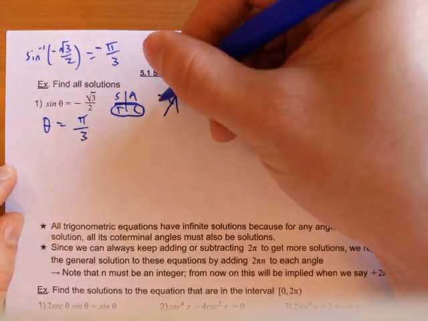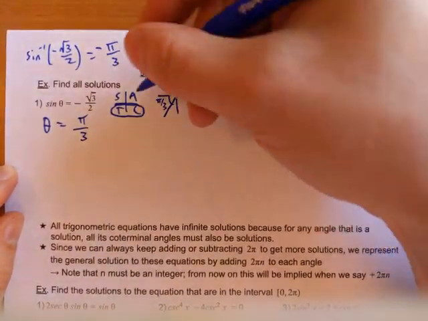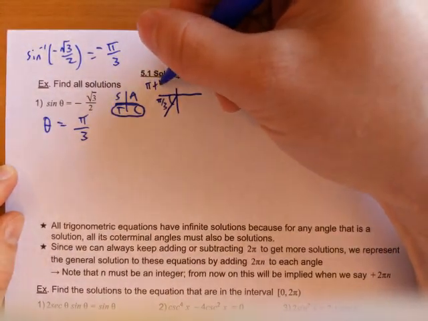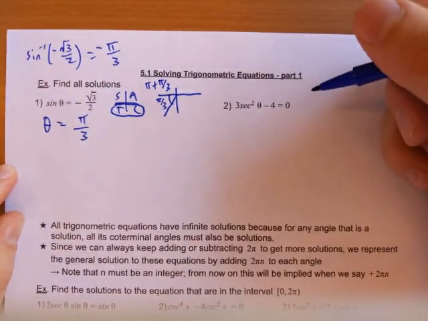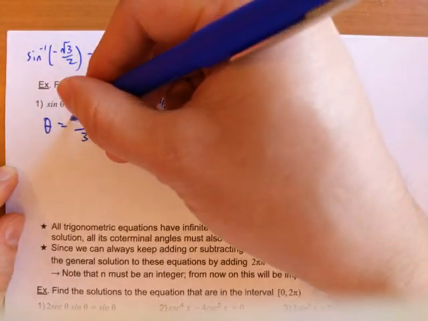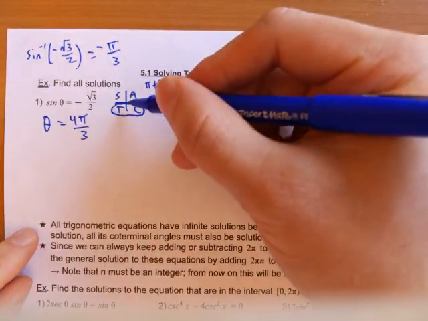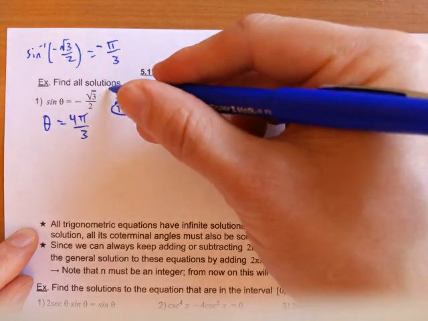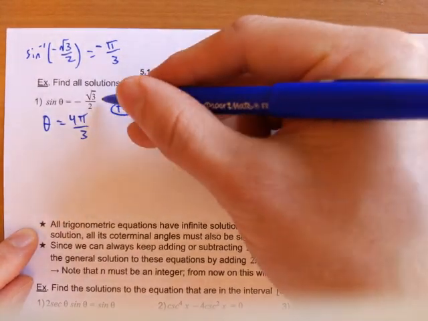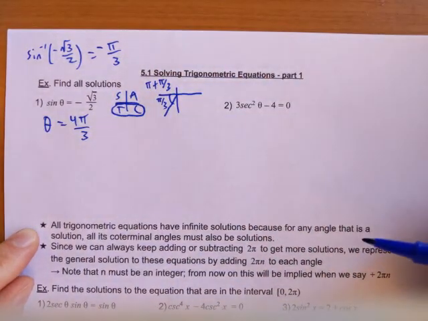You can say if I've got a pi over 3 reference angle here, well, to get this angle, I would take pi and add pi over 3. And then 3 pi over 3 plus pi over 3, that would be 4 pi over 3. Again, that would make sense if you counted around. You would have had 1 pi over 3, 2 pi over 3, 3 pi over 3 is the same thing as pi, and then 4 pi over 3 is in the third quadrant.